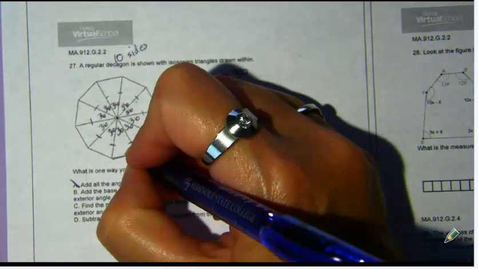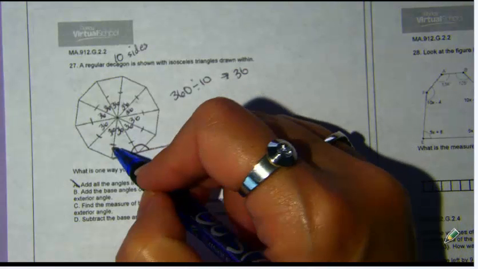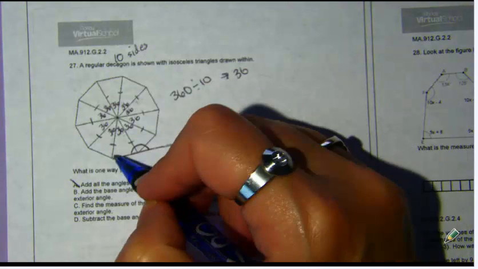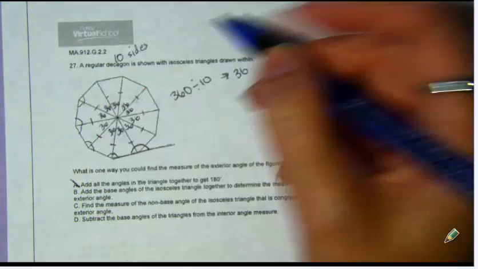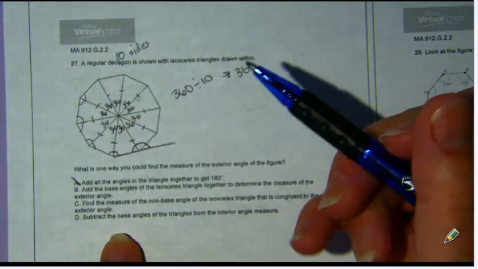Okay, and what we have is this line here will add up to 180, correct? And this is an isosceles triangle, so that means each of these base angles is congruent to each other all the way around. So yes, we would subtract the base angles because these two base angles are subtracted.